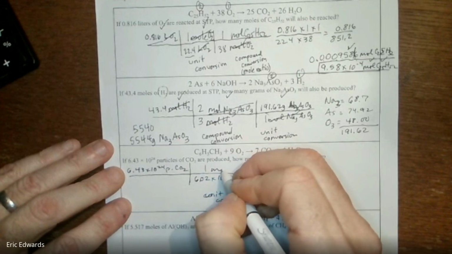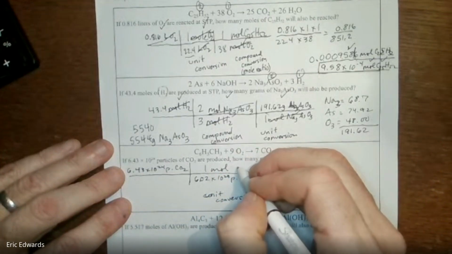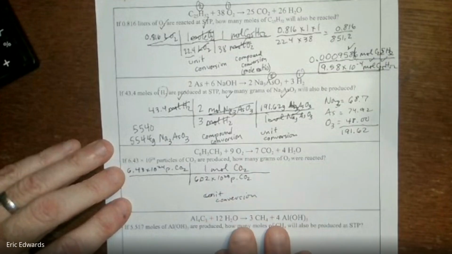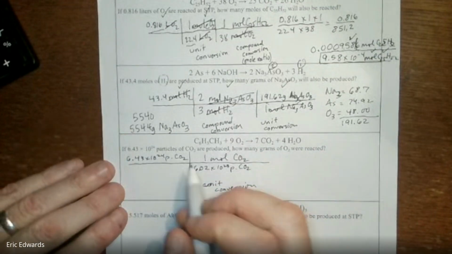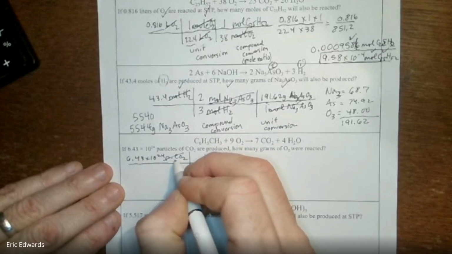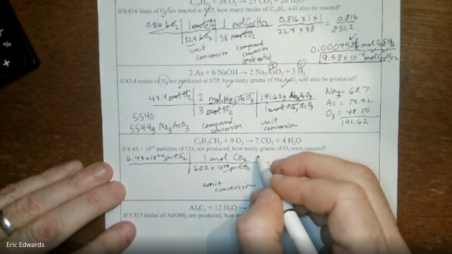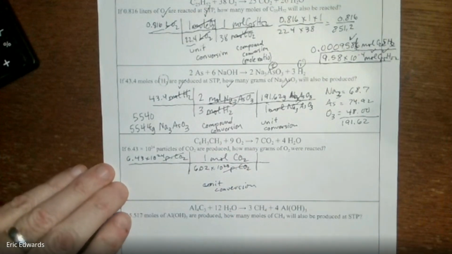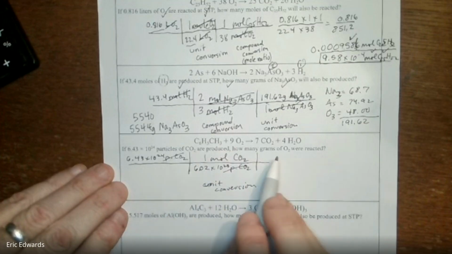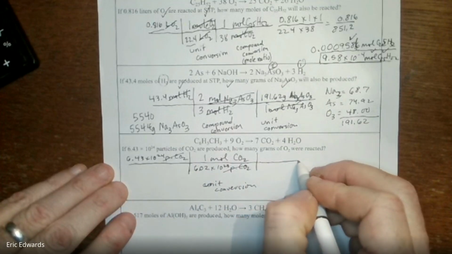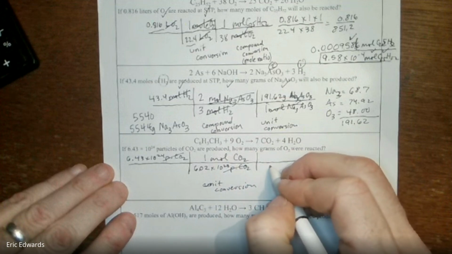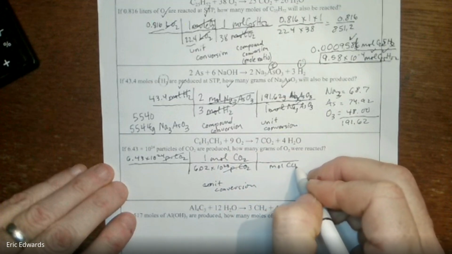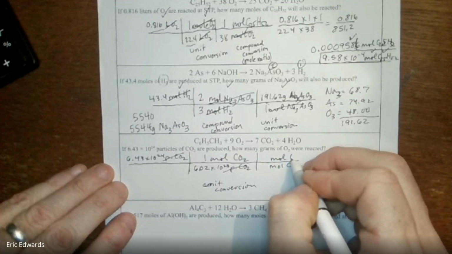And it's 1 mole. It's always 1 mole of whatever you're doing in a unit conversion. Now I have successfully completed the conversion from particles to moles of CO2. Now the next question is, are 2 different compounds involved? And yes, we have carbon dioxide and oxygen involved. So I'm going to change it from mole carbon dioxide to mole O2.